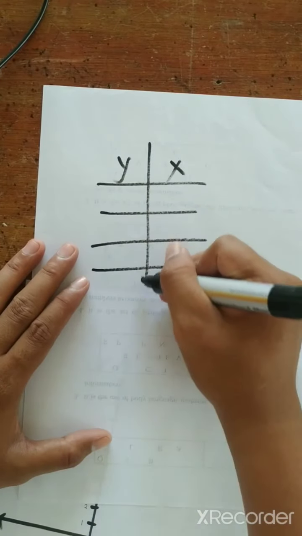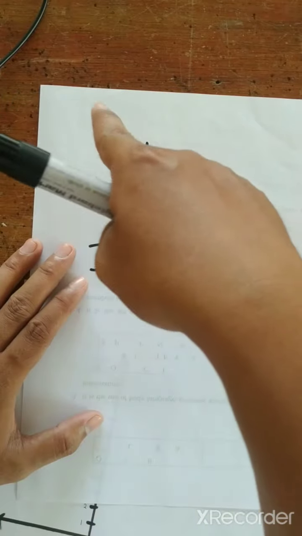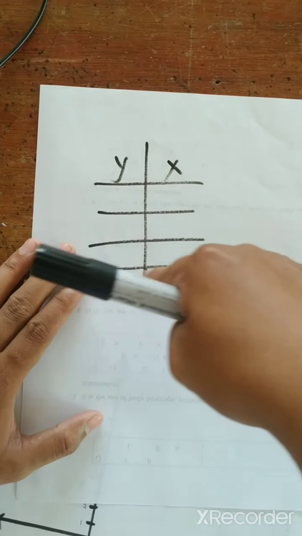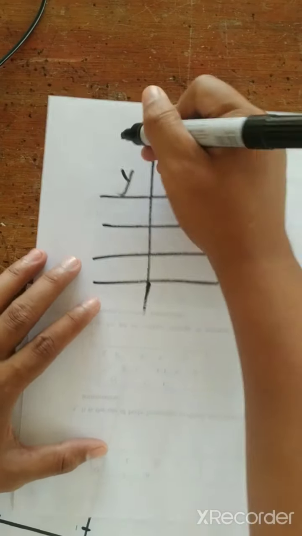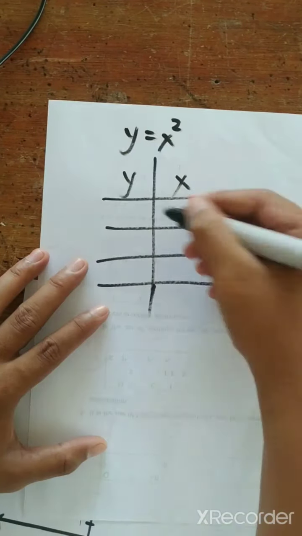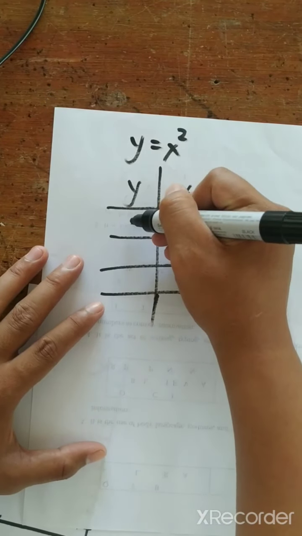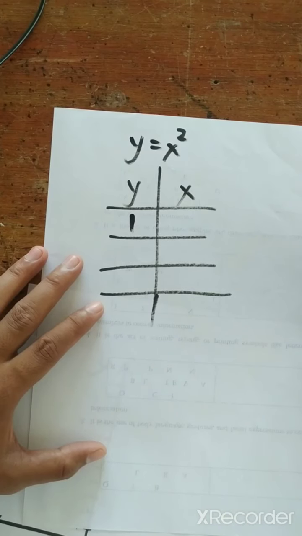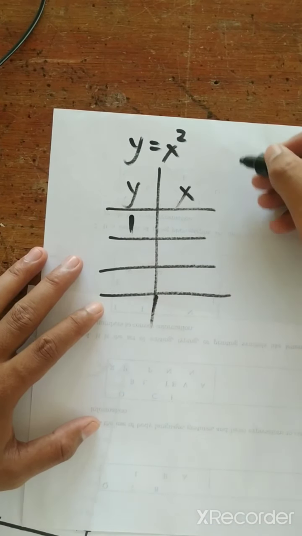Okay, so since this is quadratic and this is squared, our graph would be more like a parabola. The parabola opens upward because it's positive. I am assuming that my function is y. So when my y is 1, how much would my x be?